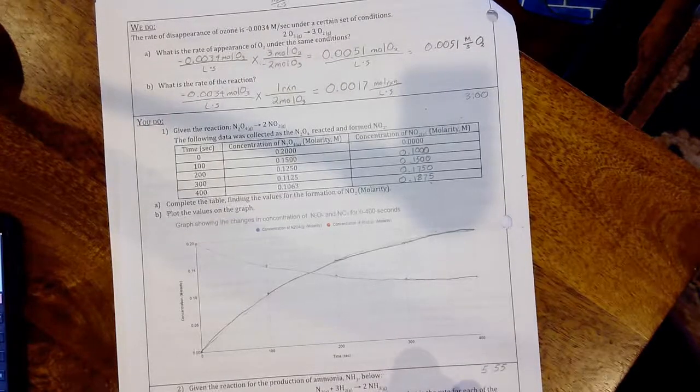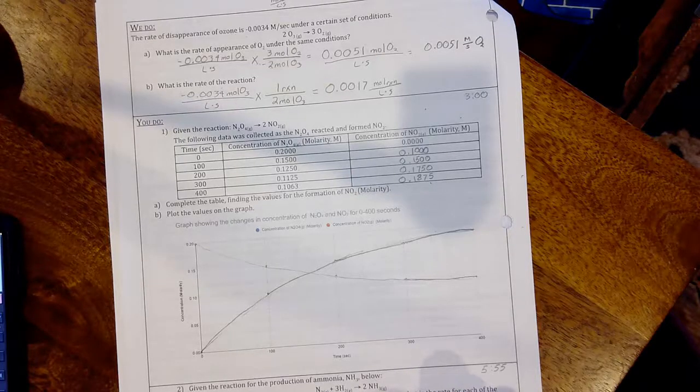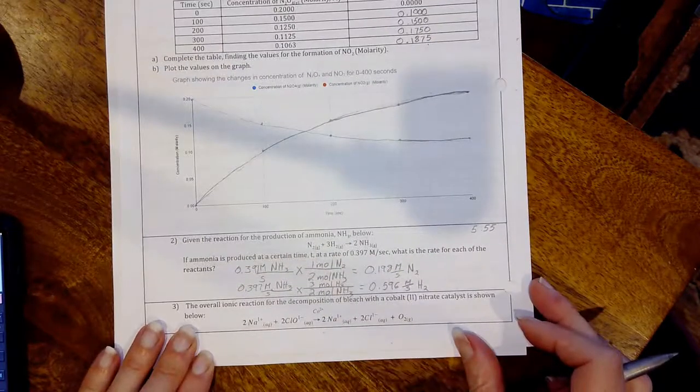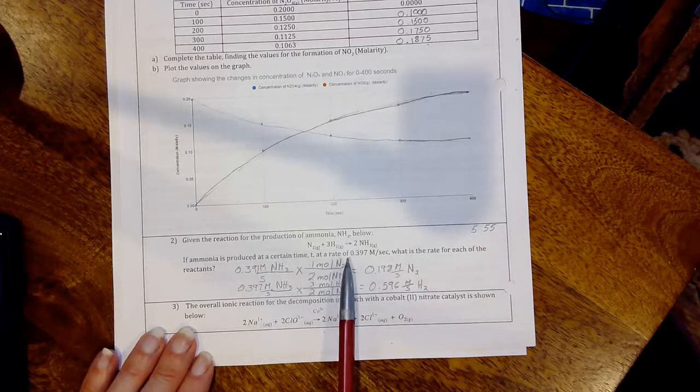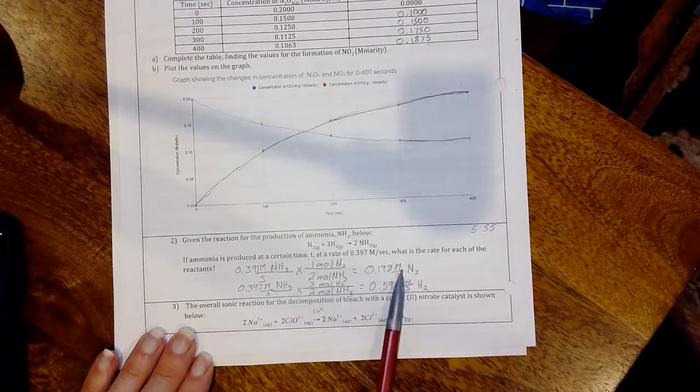So just a simple stoichiometric equivalence. Okay, now you can see the work. Sorry, 0.397 times 1 divided by 2 gives us the 0.198, and 0.397 divided by 2 times 3 gives us 0.596.